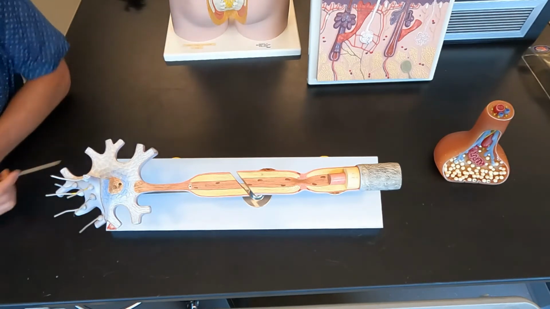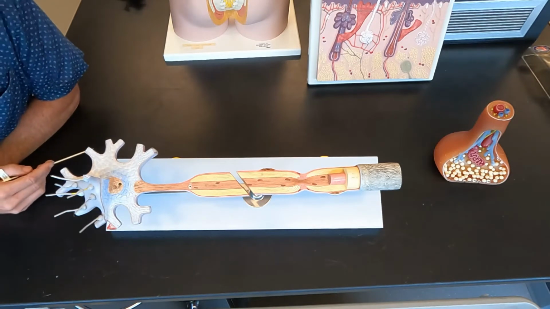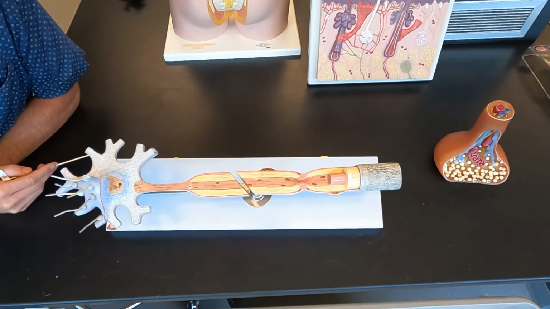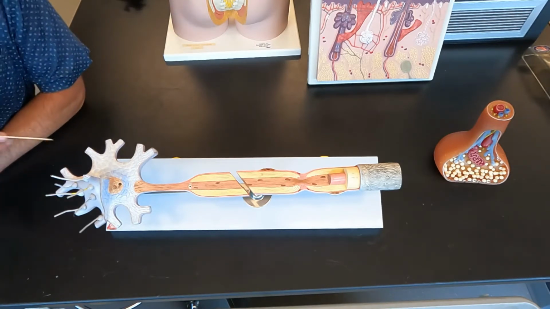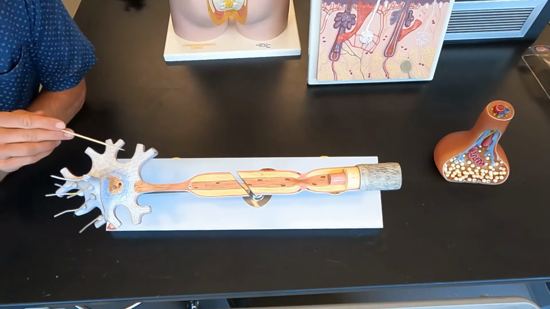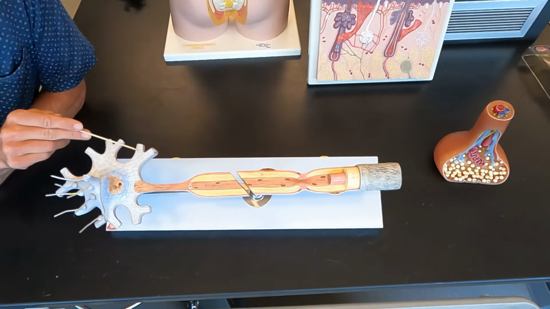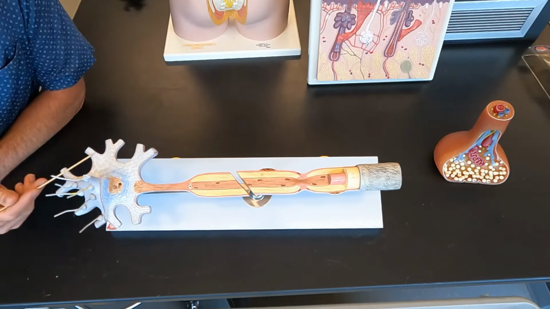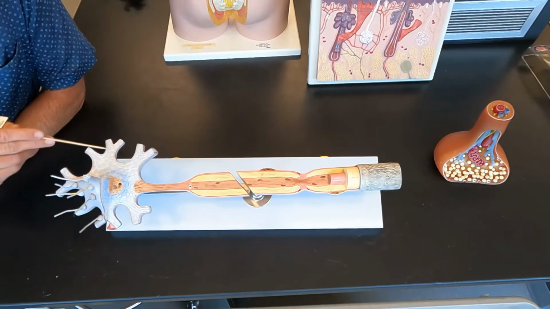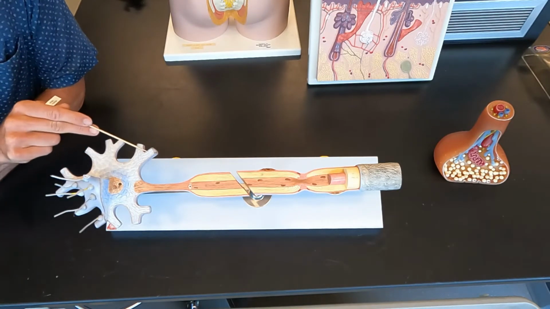And this is what we're looking at right here. So let's just go ahead and review these parts. Let's start up here. And the first parts that I want to identify are these individual branches that I'm pointing out here. What are these?